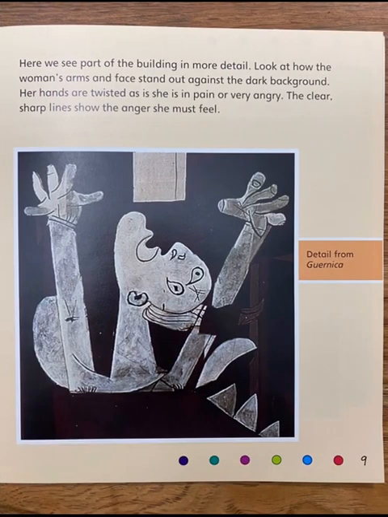Here's a close-up. It says, here we see part of the building in more detail. Look at how the woman's arms and face stand out against the dark background. Her hands are twisted as she is in pain or very angry. The clear, sharp lines show the anger she must feel. So this is detail from Guernica.